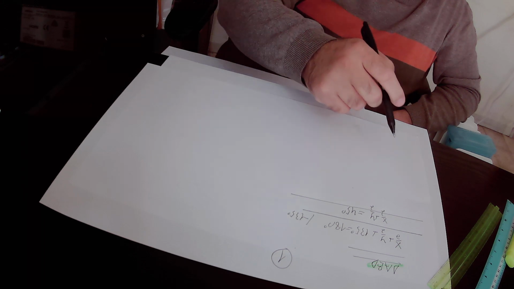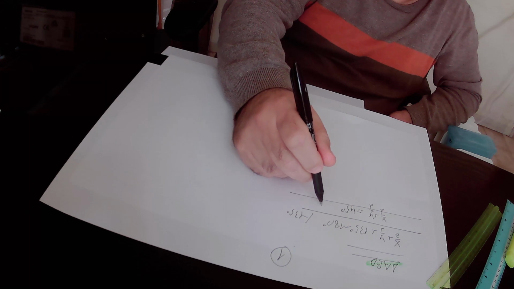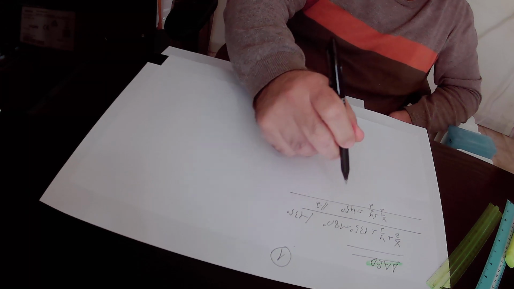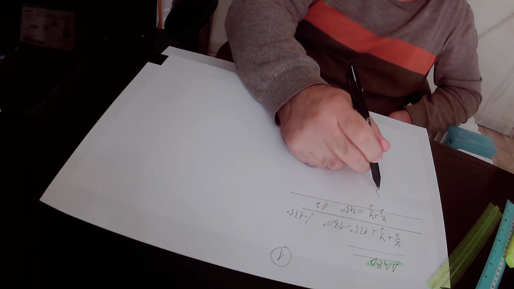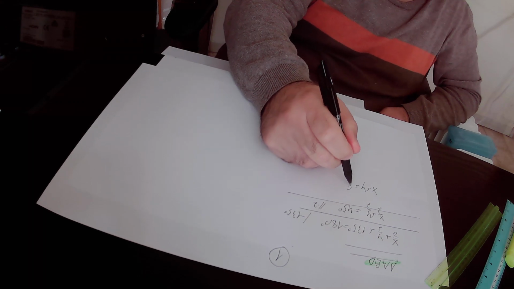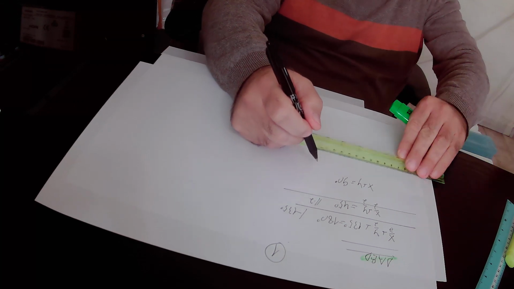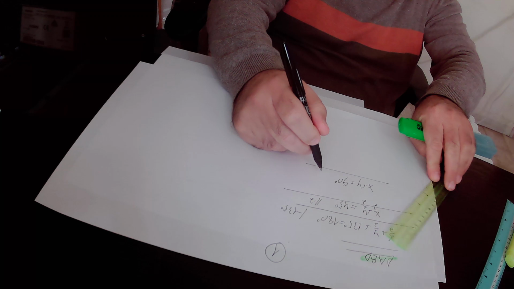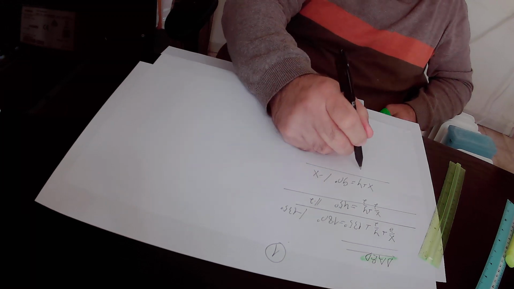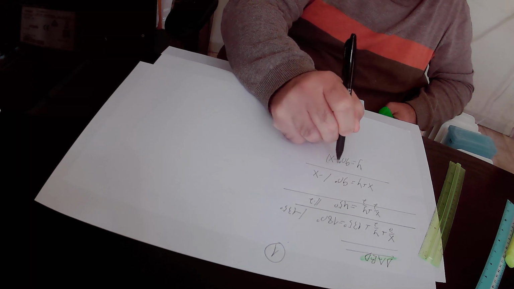So if we found out that x over 2 plus y over 2 equals 45 degrees, we multiply this equation by 2 and we get that x over 2 times 2 is x, y over 2 times 2 is y, and 45 degrees times 2 is 90 degrees. So we found out that x plus y equals 90 degrees. We will subtract x from this equation and finally we will get that y equals 90 degrees minus x.